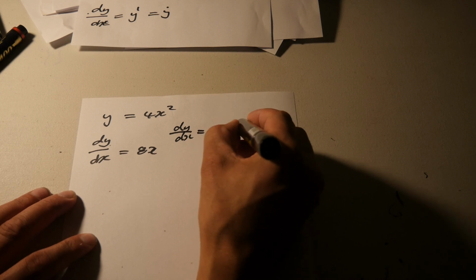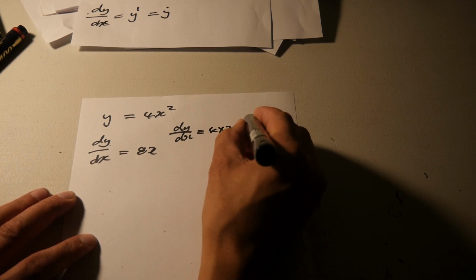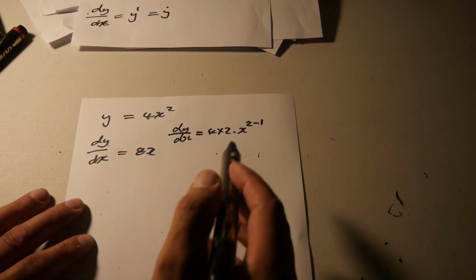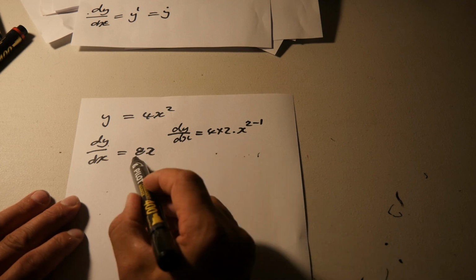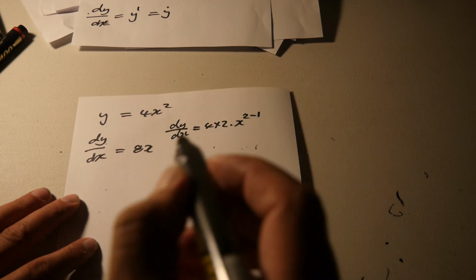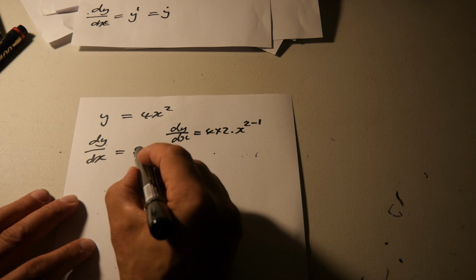That's the intermediate step, and then it's 4 times 2 is 8, x to 2 minus 1 is 1, okay?